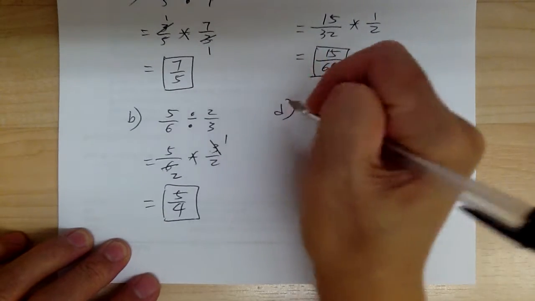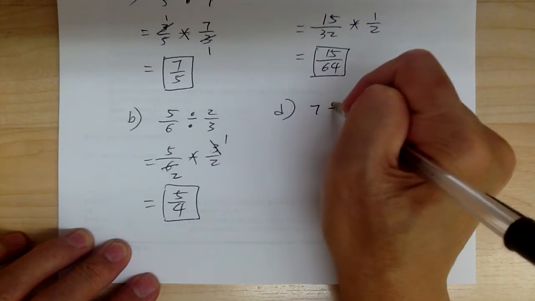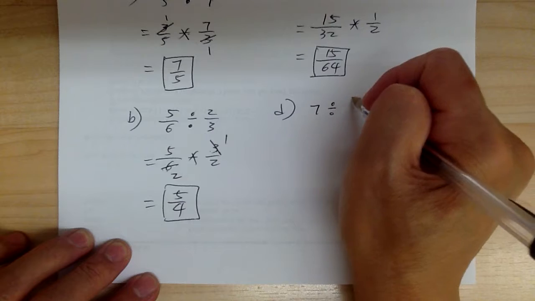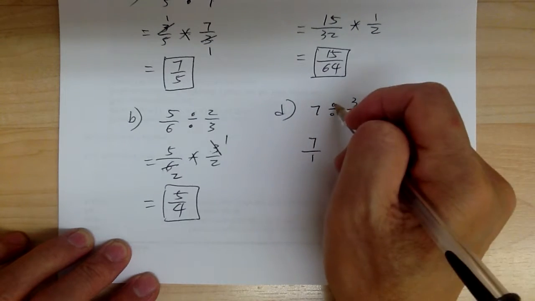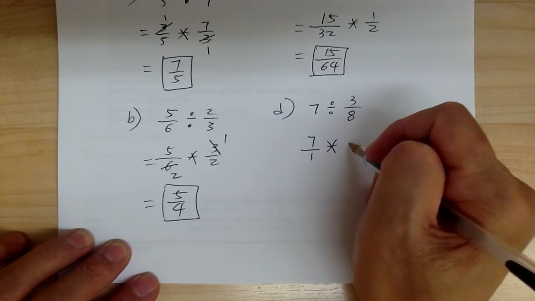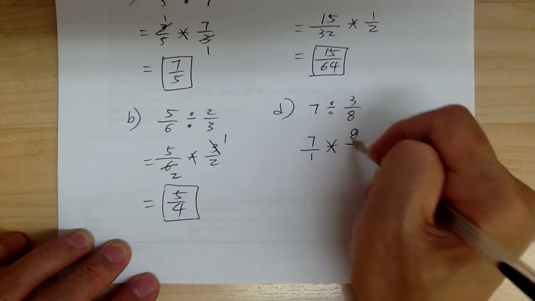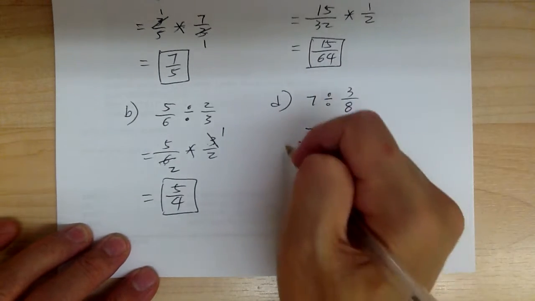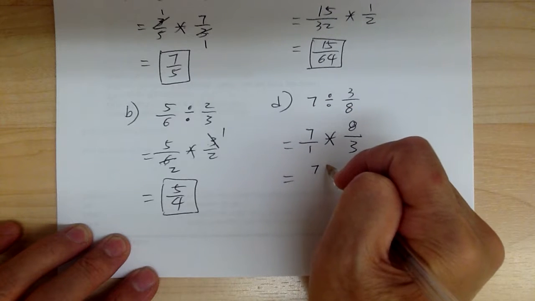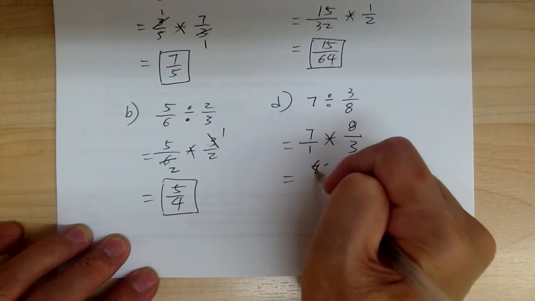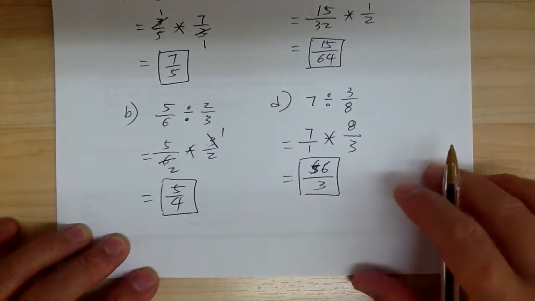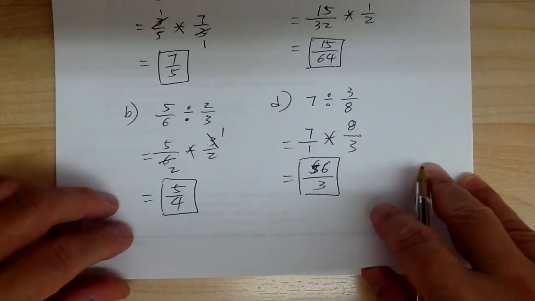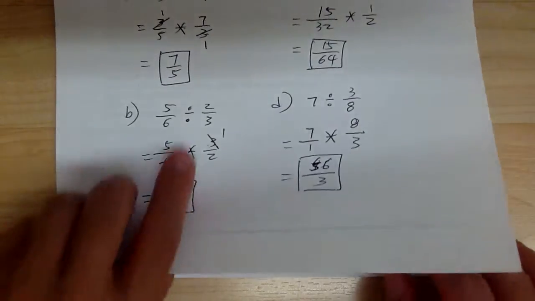Okay, now let's go to D. You have 7 divided by 3 over 8. So I'm going to write this as 7 over 1. Division, change into multiplication, and you flip this upside down. And so this will equal 7 times 8 is 56 over 3. And that's it for this one. Okay, let's go to example 3.